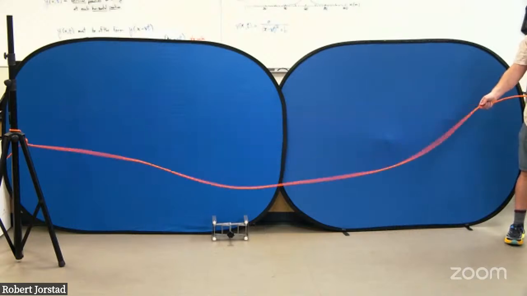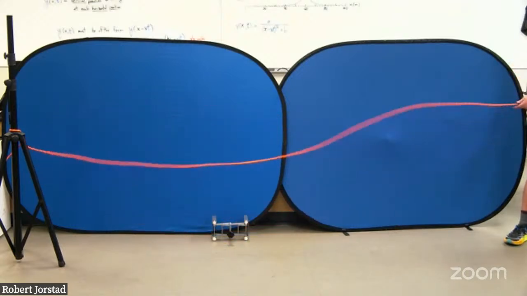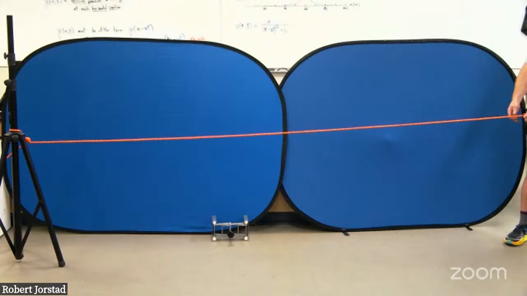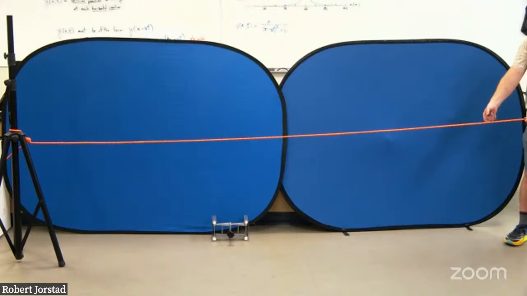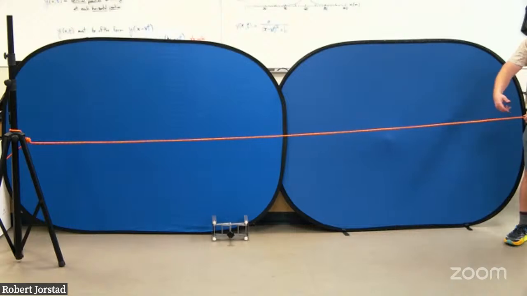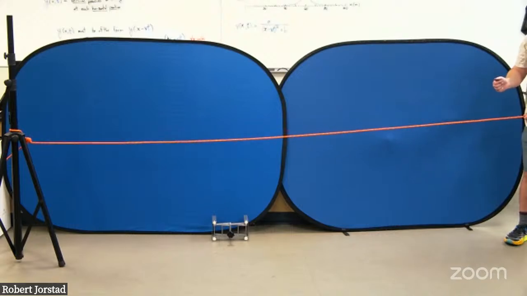So again, instead of doing this huge pulse that travels slowly because there's not much tension, in a real life situation, you're usually going to have a lot of tension here, and you're going to pluck it. And the amplitude of the wave pulse, the height of the displacement of the string, is much smaller than the length of the string. So here it's so small, you probably are having trouble seeing that on the video.